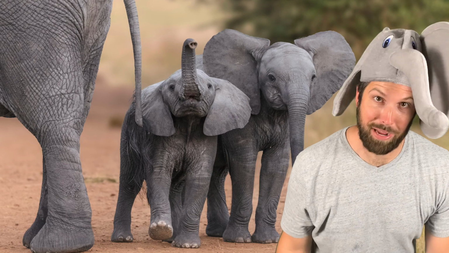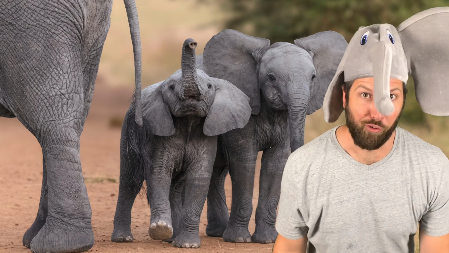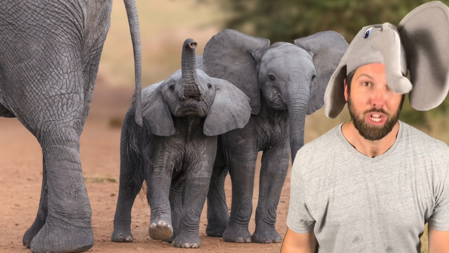How do you raise a baby elephant? With a forklift. You try.